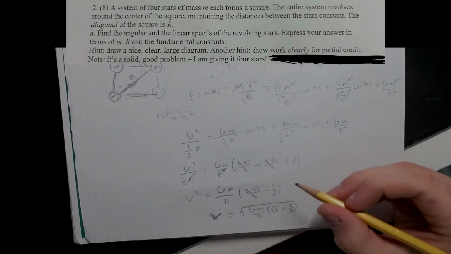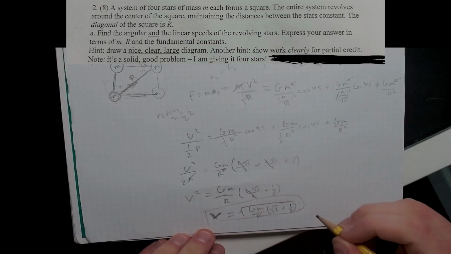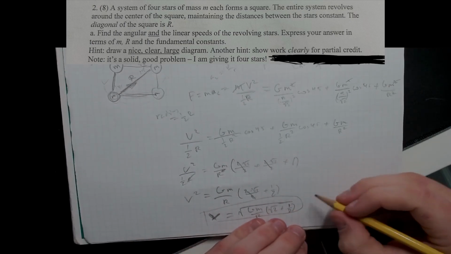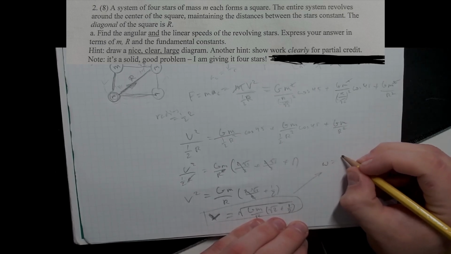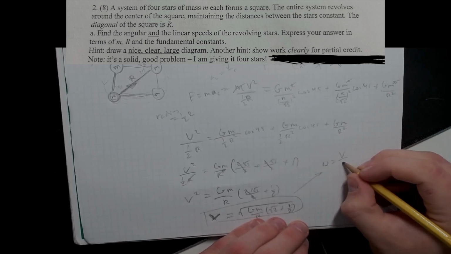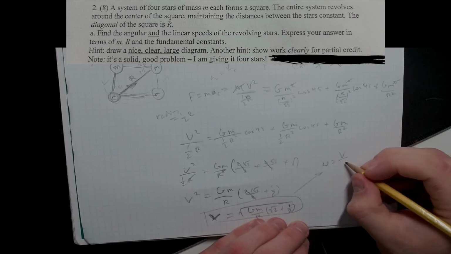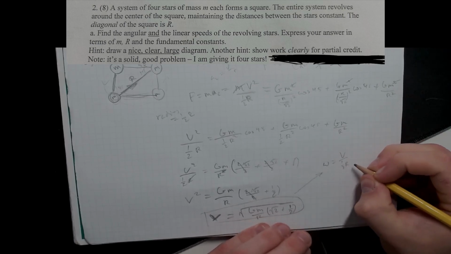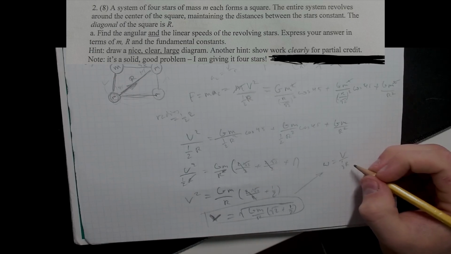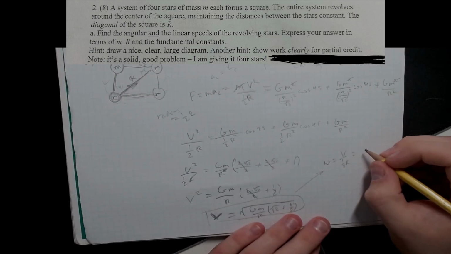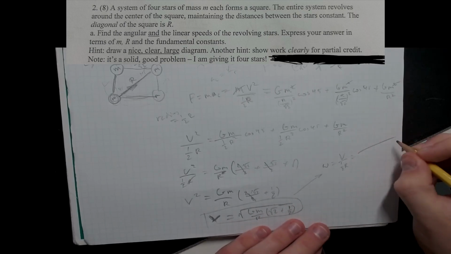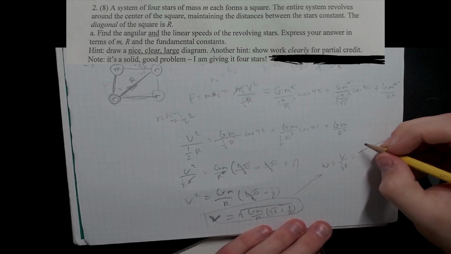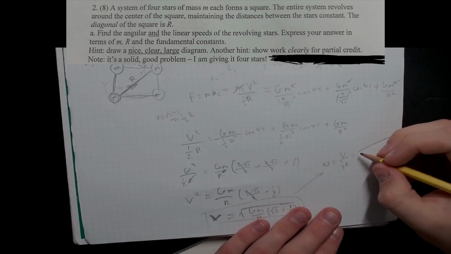And now to find the angular speed, we know that angular speed is going to be the velocity over the radius, so 1/2 r in this case. Oh, sorry, I'm writing this sideways, guys. You're just going to be used to this.